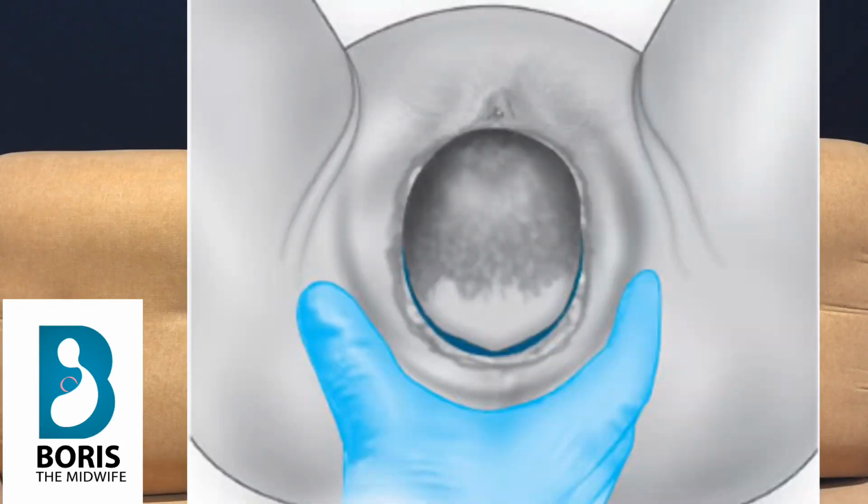And external rotation has taken place. But what you notice is there is some retraction of the baby's head towards the introitus of the woman, or the vagina of the woman. You notice the baby's head going back, like something is pulling it back to the vagina. So what do you think is going on? What do you have in mind?